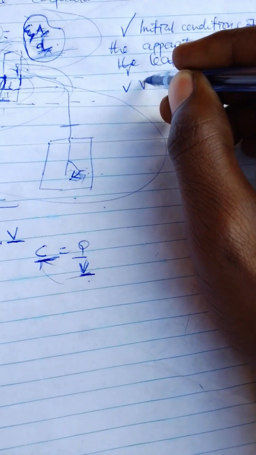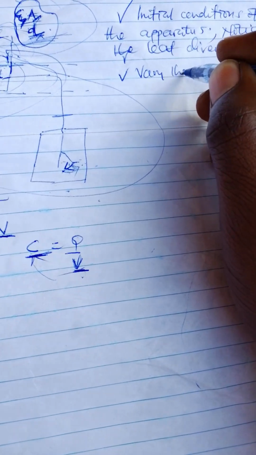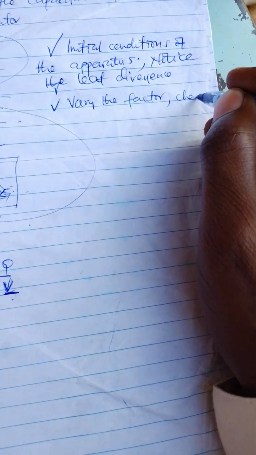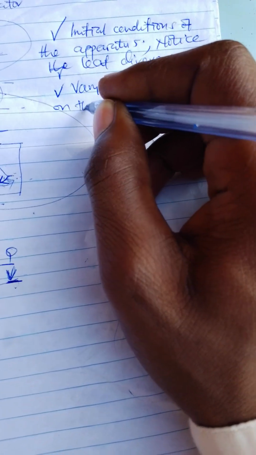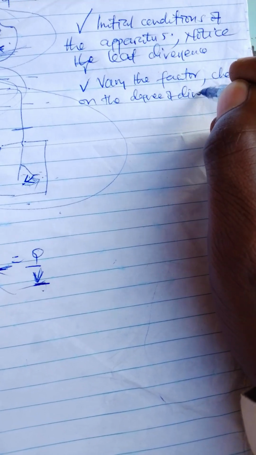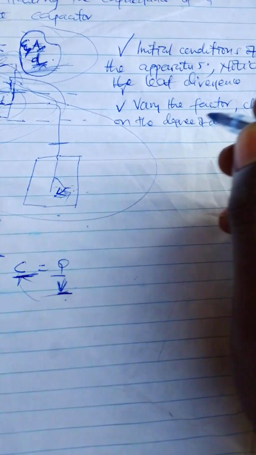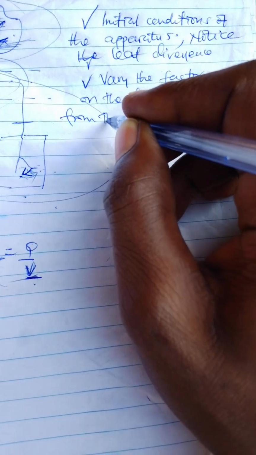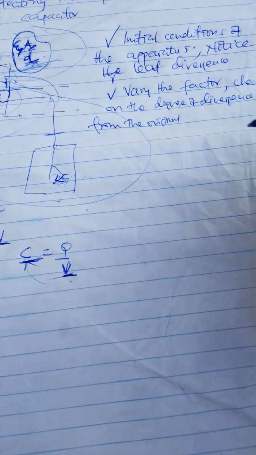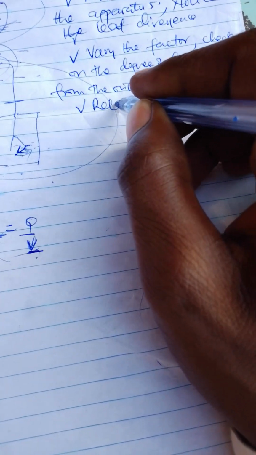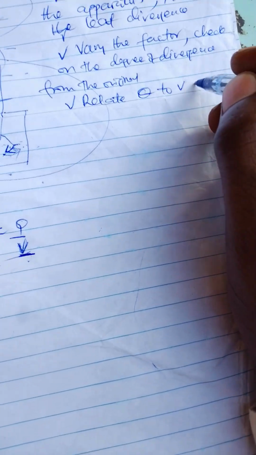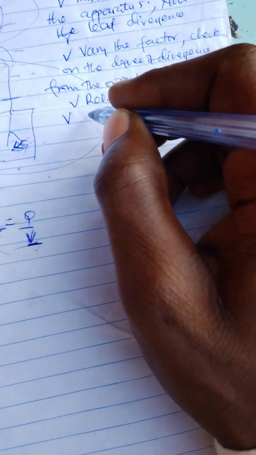Now secondly, I vary the factor. When varying the factor, you have to check the degree of divergence from the original. Does it increase or decrease? Then from there you relate theta to PD, then PD to what?